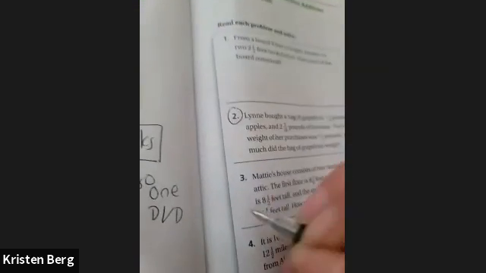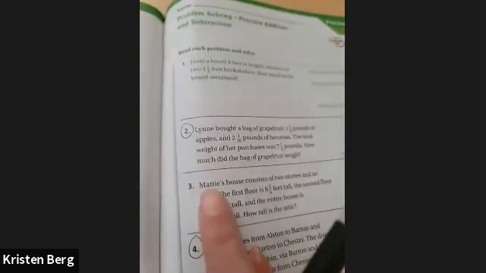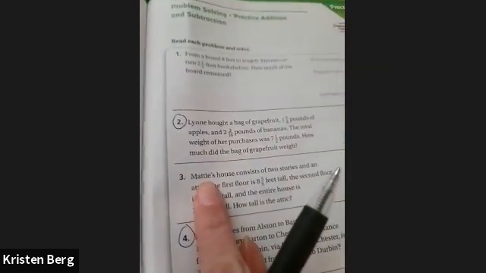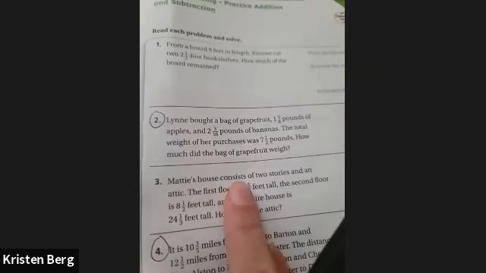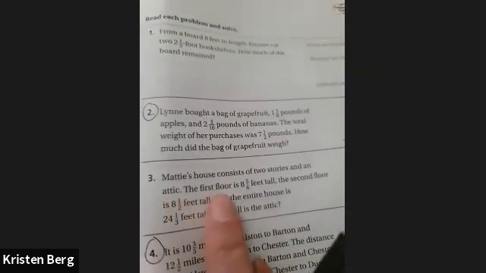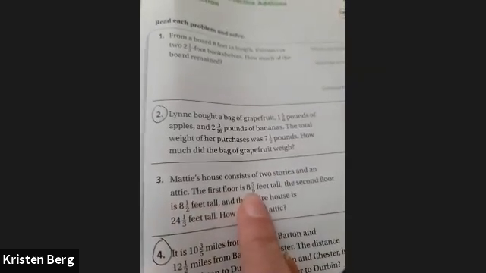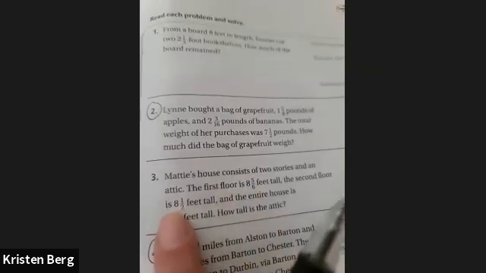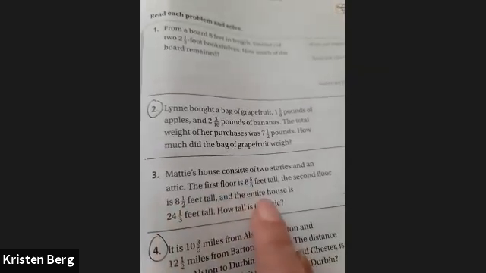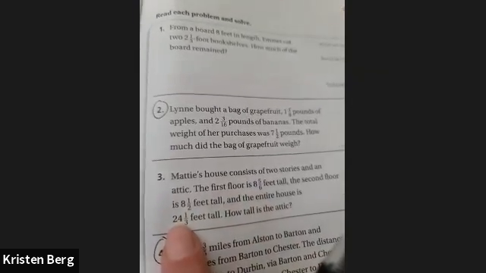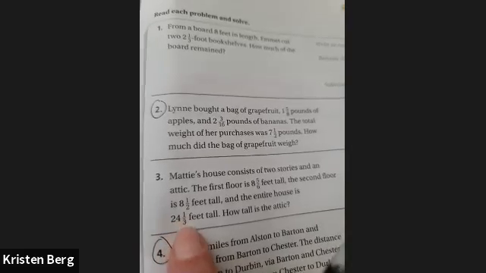All right, so your homework is going to be 2 and 4 on this page. I am going to help you out and do number 3 with you. So number 3 says Maddie's house consists of 2 stories and an attic. The first floor is 8 5/6 feet tall, and the second floor is 8 1/2 feet tall, and the entire house is 24 1/3 feet tall.